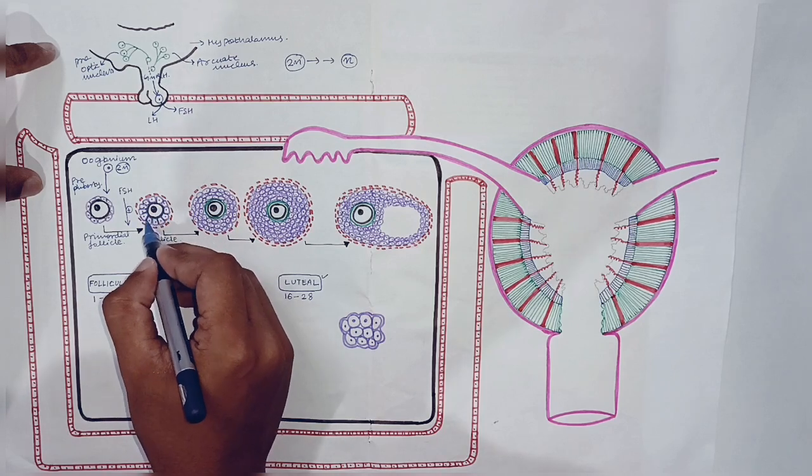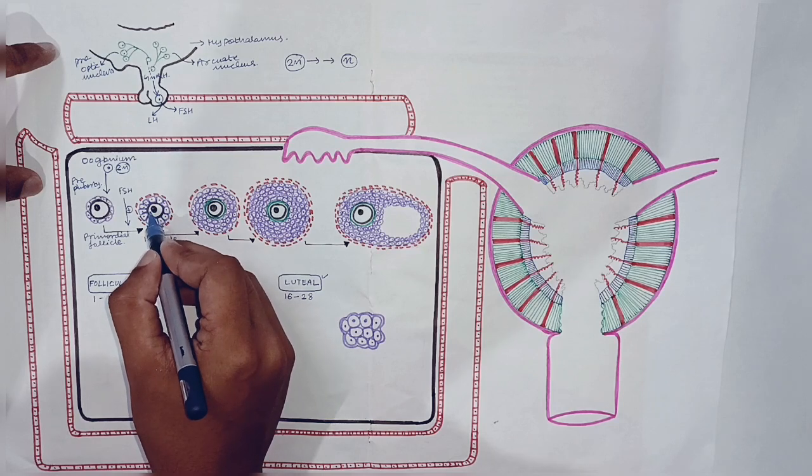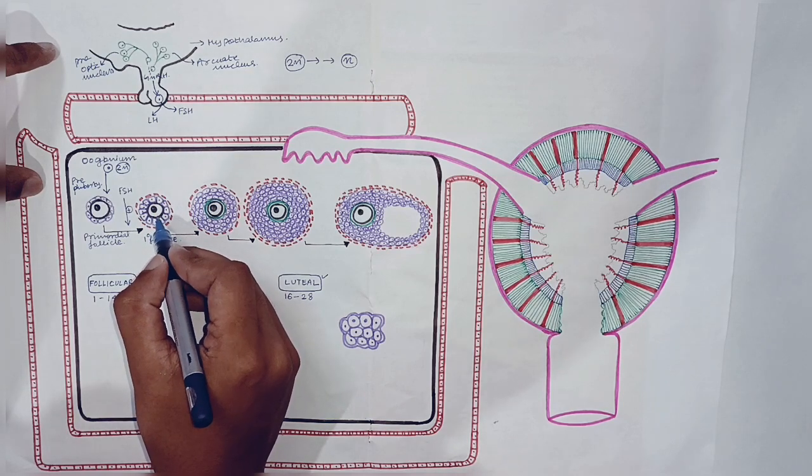So the follicular cells are actually enclosing the oocyte and this oocyte is primary oocyte.